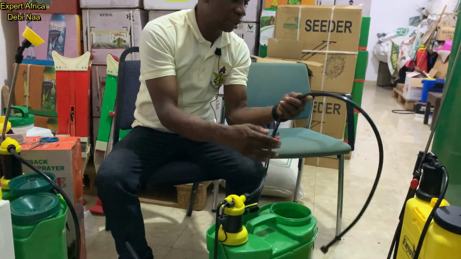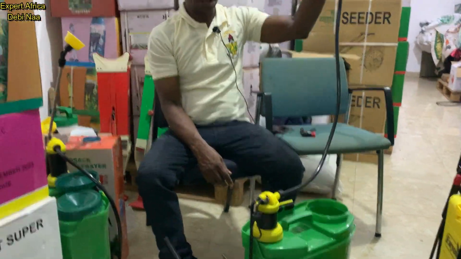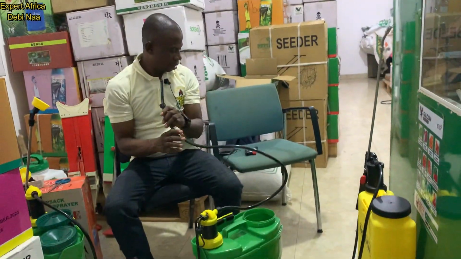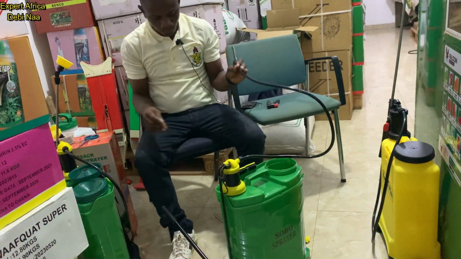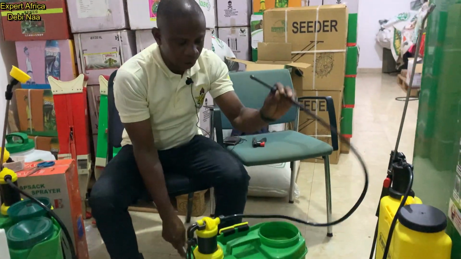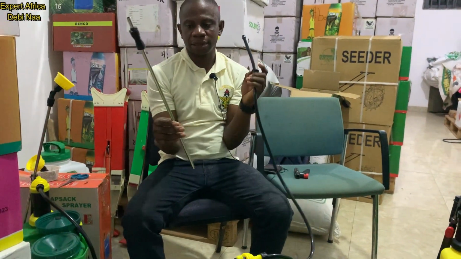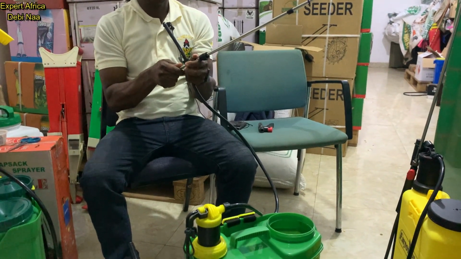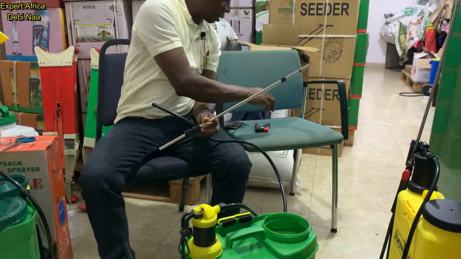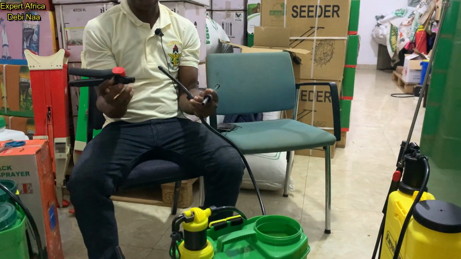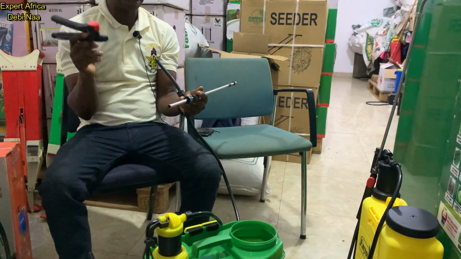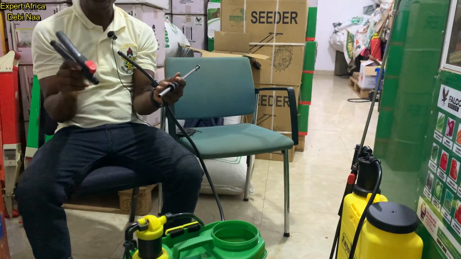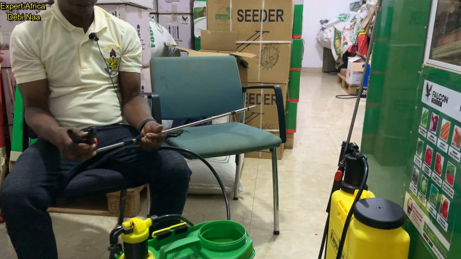After you link the water tube with the chamber, then you pick your lines. You see these lines? This is where the water is going to pass. The lines and the trigger also link. So the lines, the trigger, and then the rubber tube. Very good.